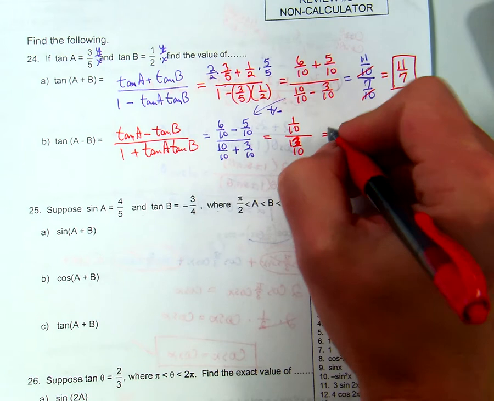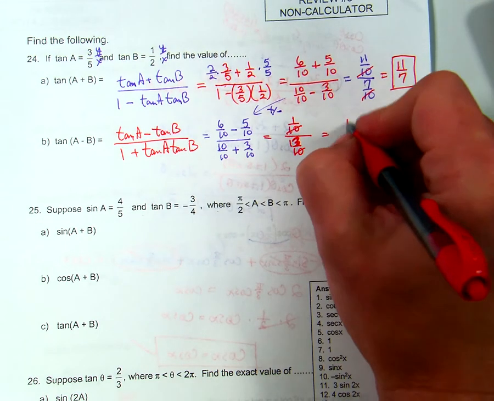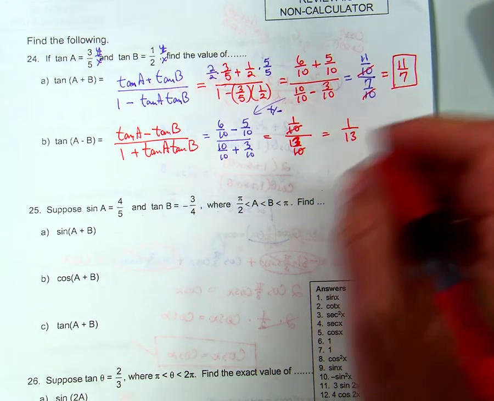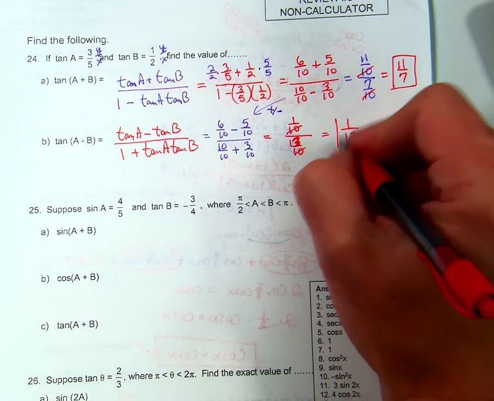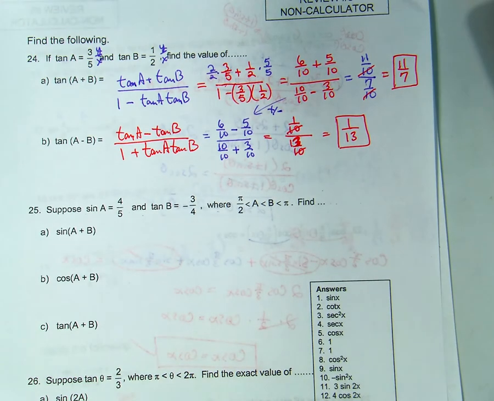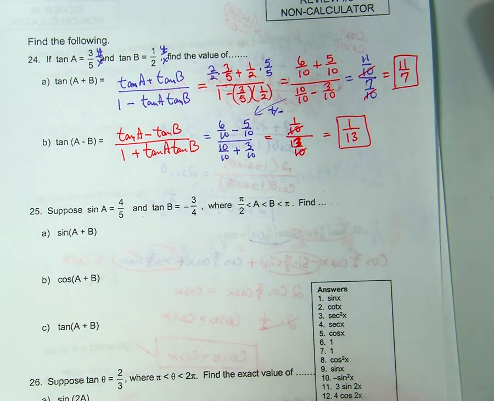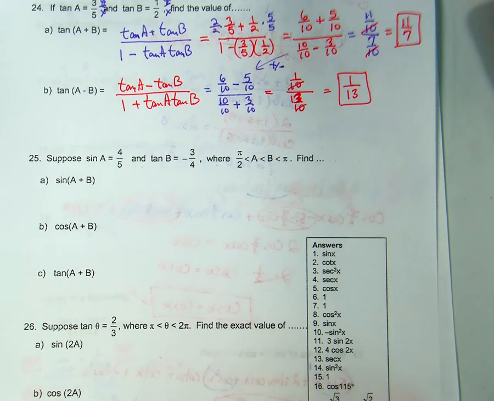13/10. And so we'll end up with, when we cancel our denominators, 1 over 13. And that is the answer for B. All right, 25. Suppose sine A is this, tangent B is this.